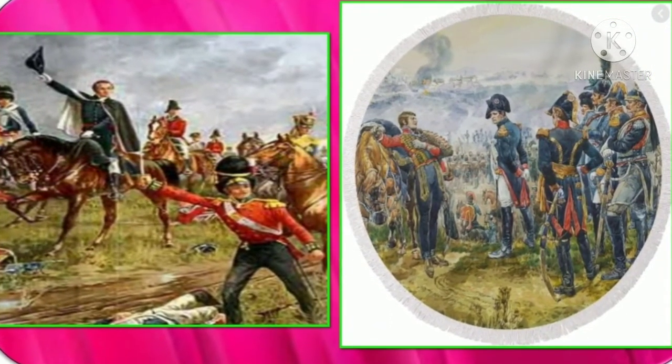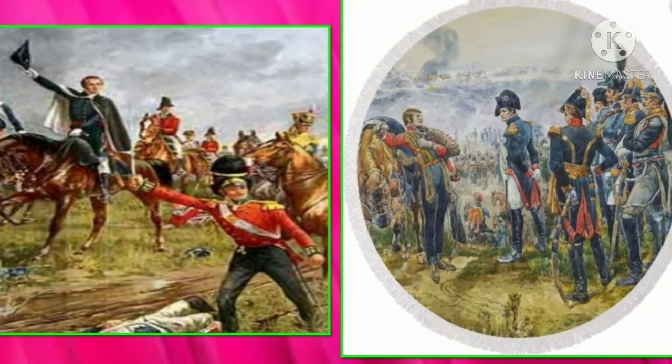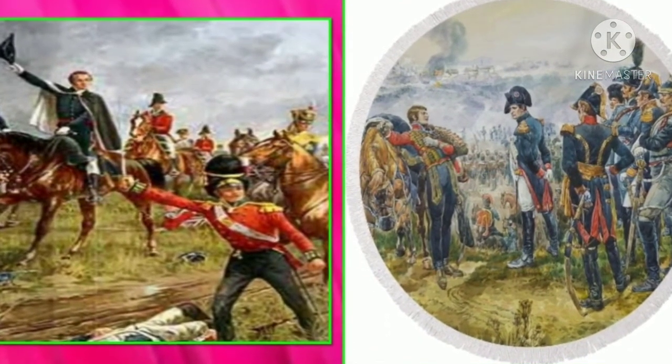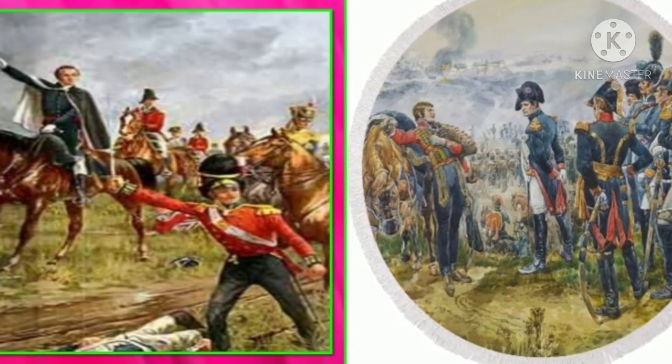Okay, why did the rider keep his lips compressed? Yes, he wanted to block the flow of blood from his mouth, right? So he kept his lips compressed.